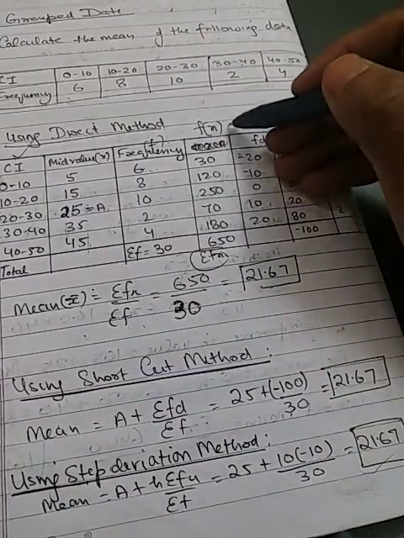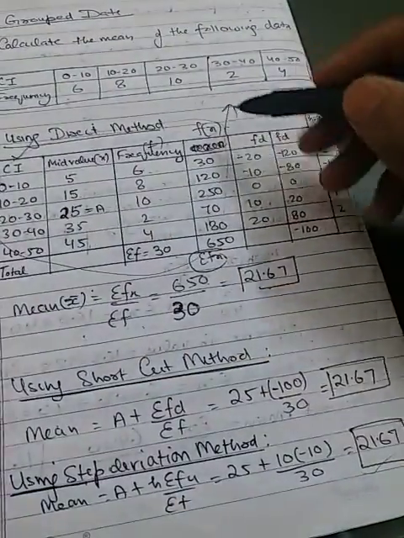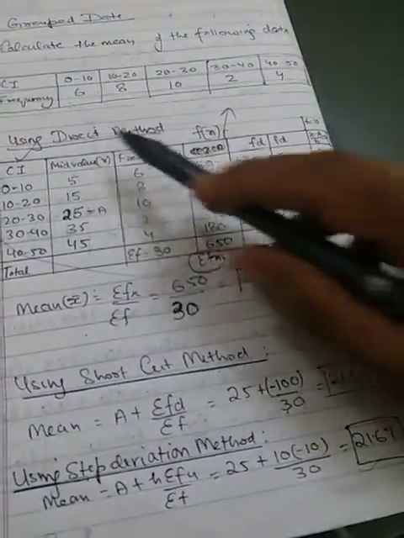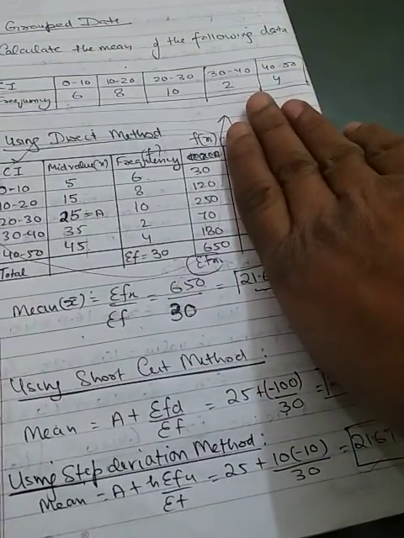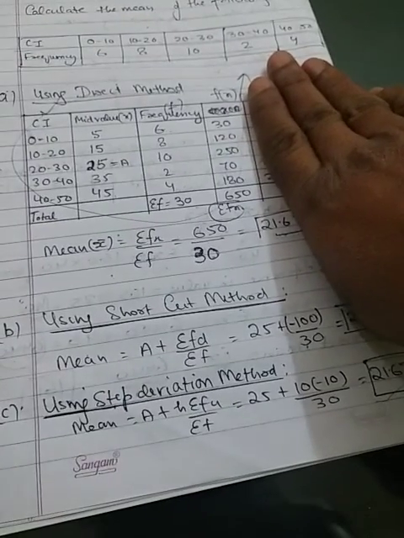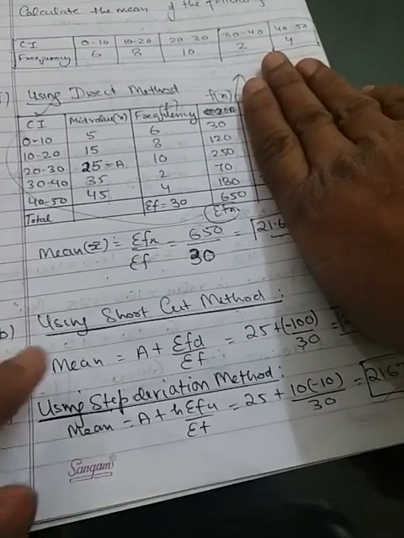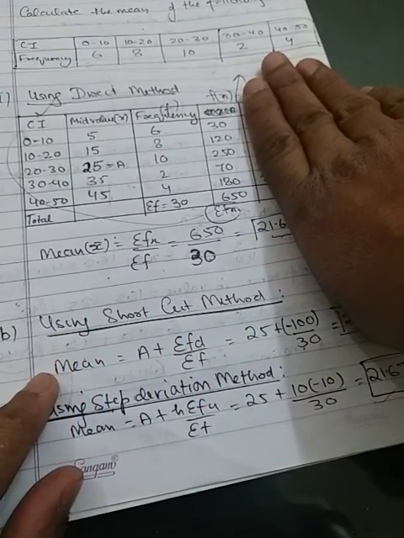So the question ends here only, if it is asked to find the mean using the direct method. This you don't have to do in the next portions. And if it is asked to take out the mean using the shortcut method, then how do we do it?